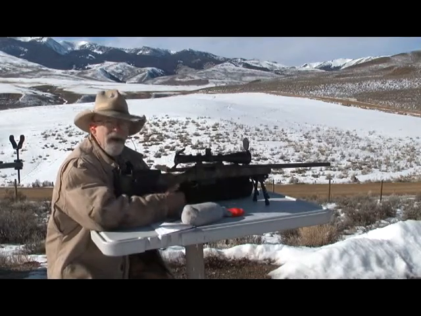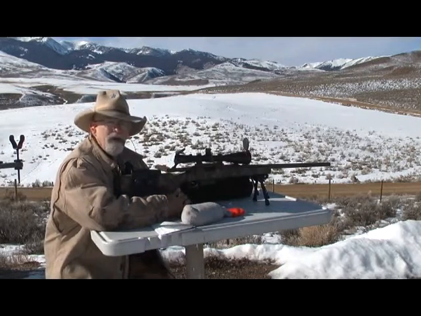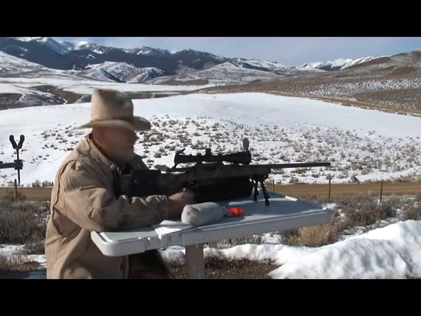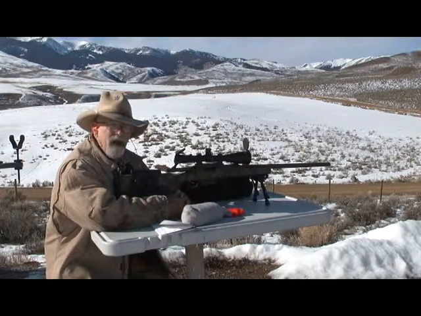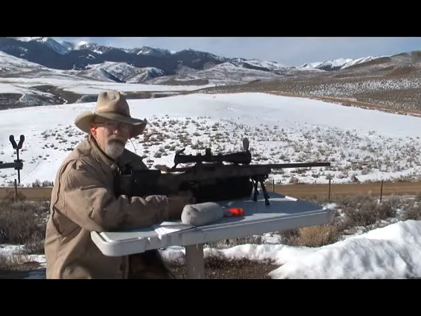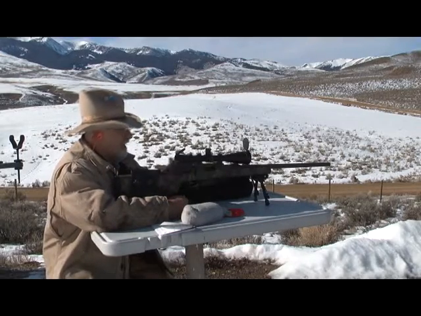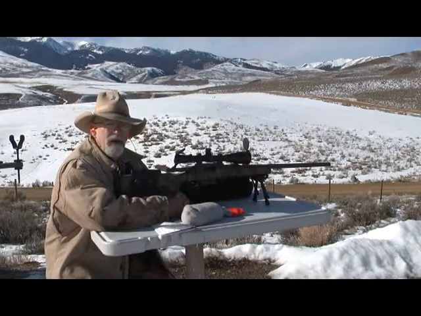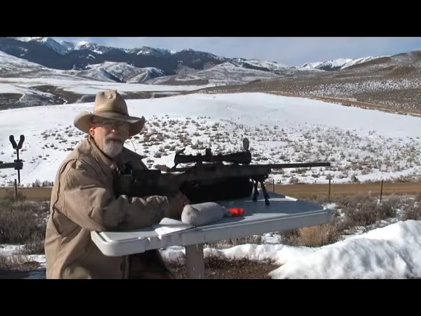Take every shot like it's that 1,000-yard deer or elk or moose of a lifetime. Make your trigger squeeze exactly the same every time. Get a good, crisp trigger squeeze. That's something that you could be practicing while you're setting up your rifle. The trigger is one of the most important things for you to get good with as far as manipulating it to being an expert marksman.